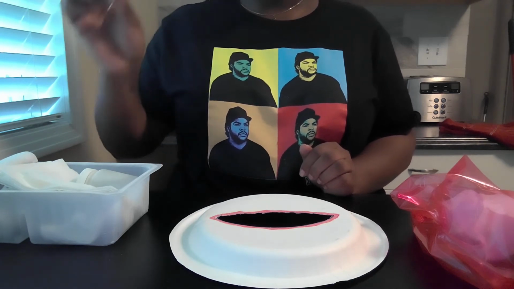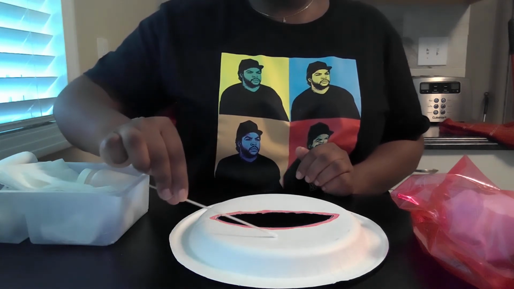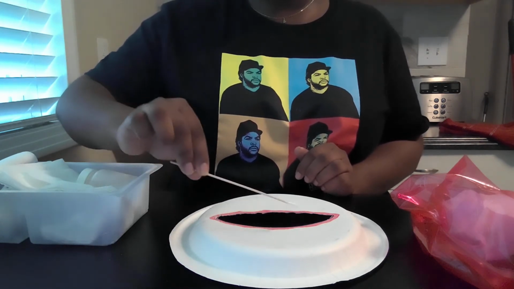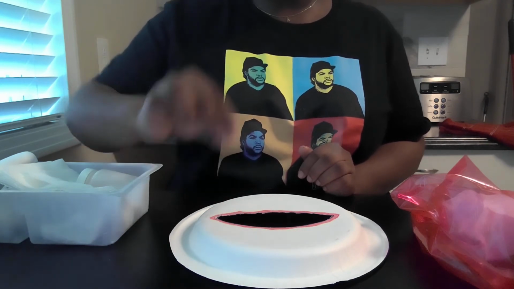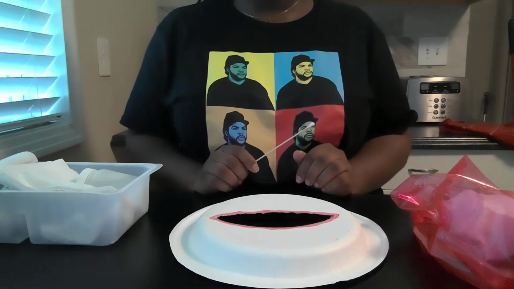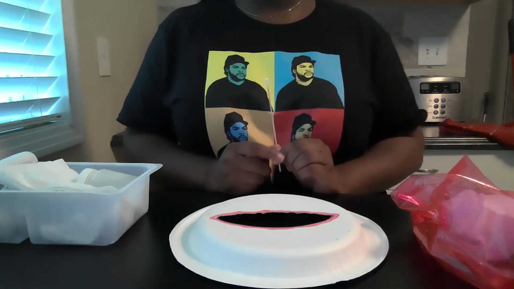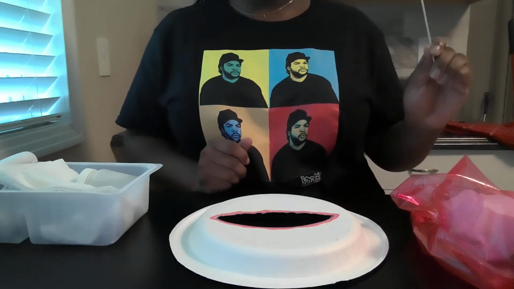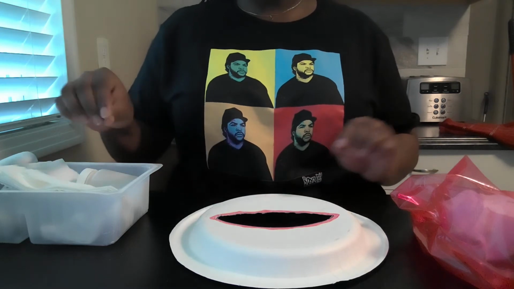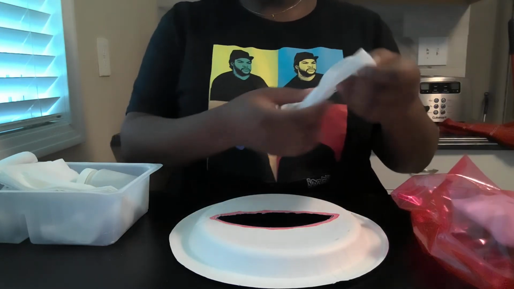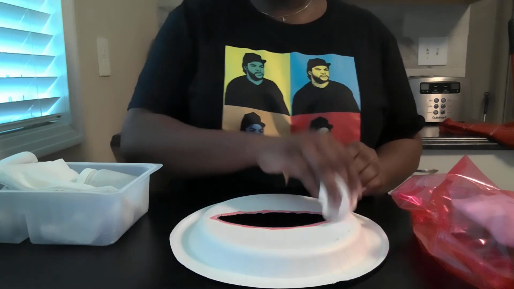You want to go from the cleanest to the dirtiest area, from the inner area outward, because you just don't want to introduce any new bacteria to the wound. So once you've done that, you're going to throw that away, and dry around the wound with some dry gauze.